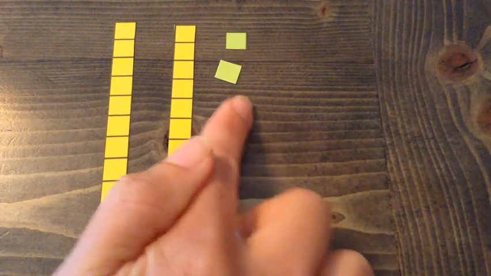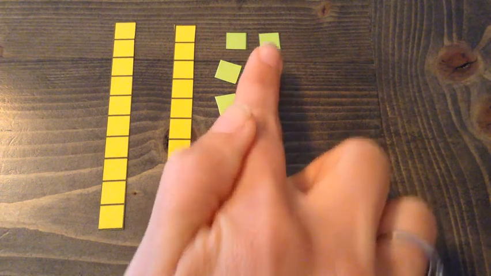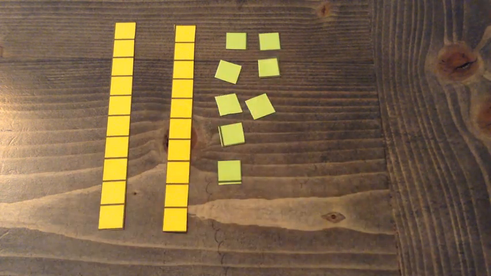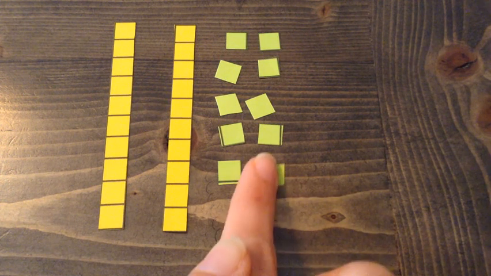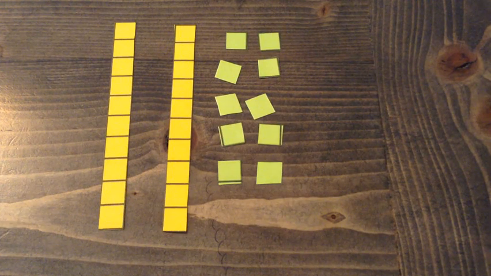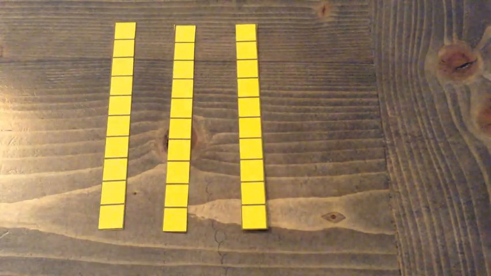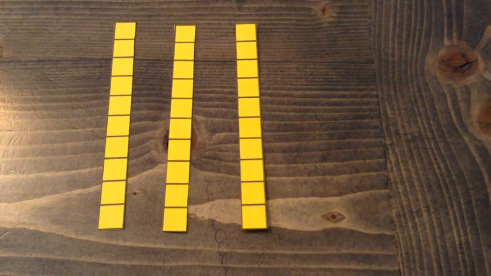So now I've got 10, 20. This would be 21, 22, 23, 24, 25, 26, 27, 28, 29, 30. So as I can see here, I've reached another 10 with my ones cubes. So now I can take those 10 and I can replace it with another 10 stick. And I can continue going on with this process all the way up until I get to 100.